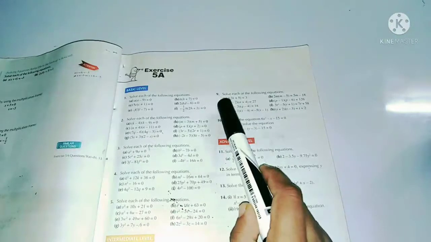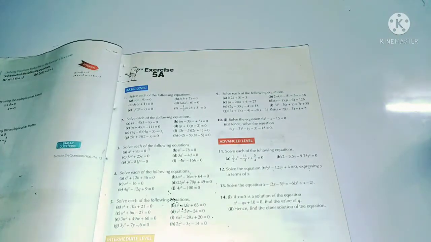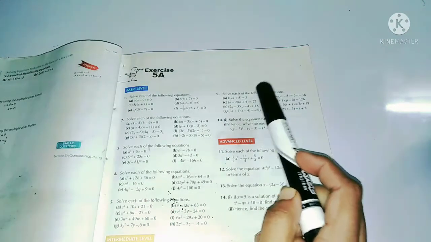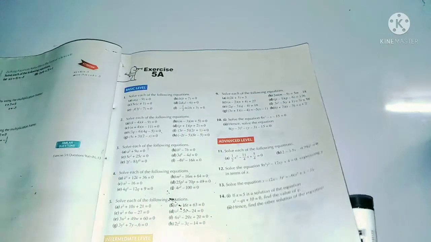Alright, so students, question number 9, I have uploaded A and B parts. Now today I'm going to explain you part C. Okay, so part C is (n minus 2)(n plus 4) is equal to 27. So let's start part C of question number 9.